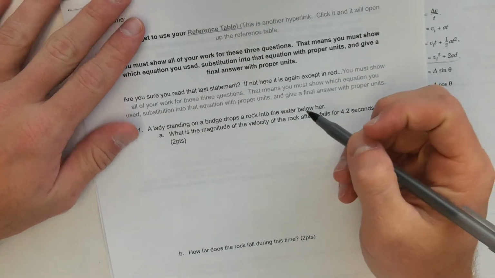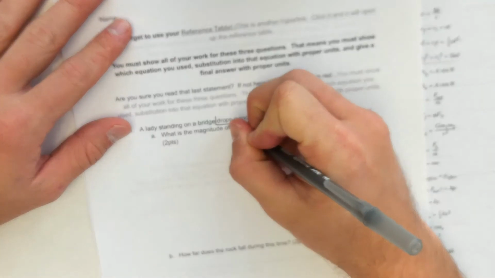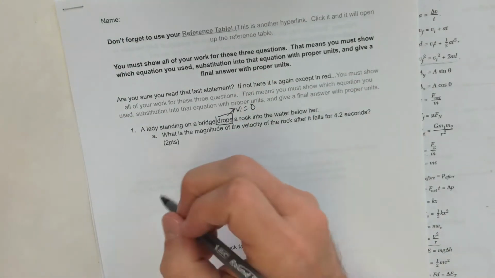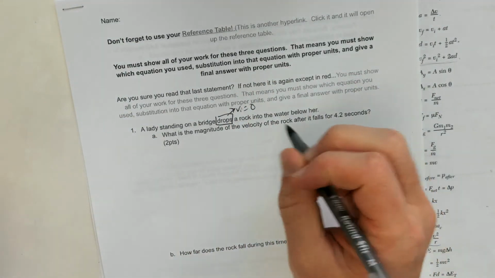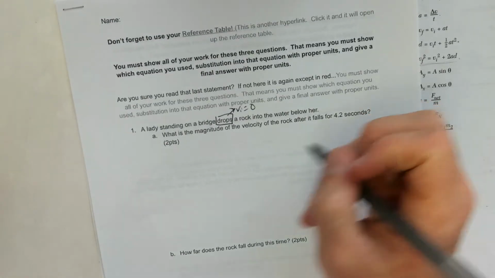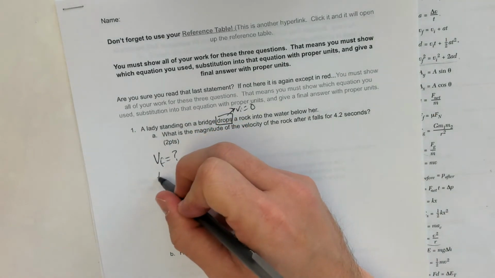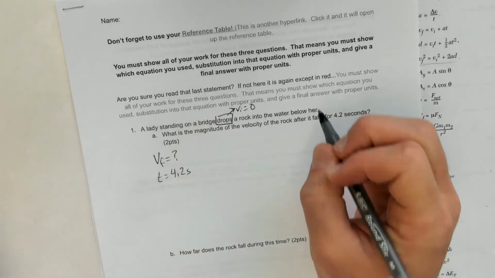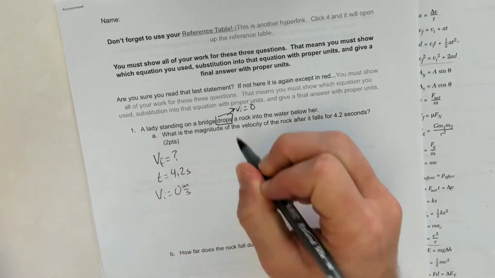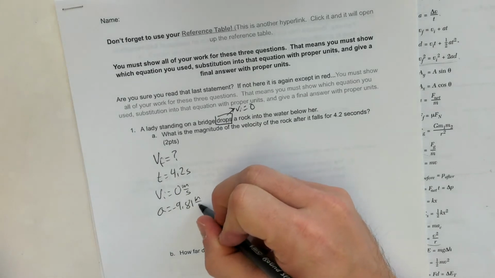So, lady standing on a bridge, drops a rock. Just like before, drops a rock. What's that mean? VI equals 0. Just like before, list out what we have. What is the magnitude of the velocity of the rock after it falls? So we're looking for a final velocity. Time, they say, is 4.2 seconds. I know from before, if it's dropped, that means your initial velocity is 0 meters per second. And of course, I'm on the Earth, so A equals negative 9.81 meters per second squared.